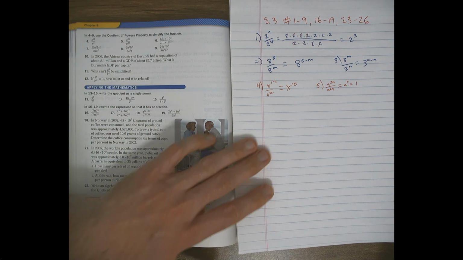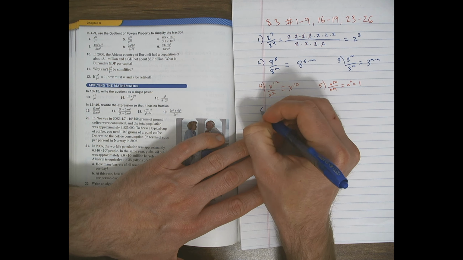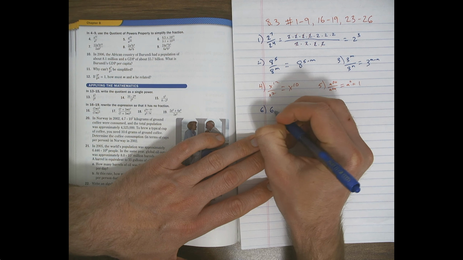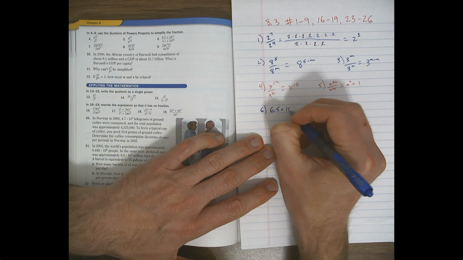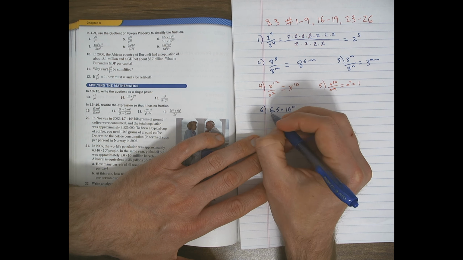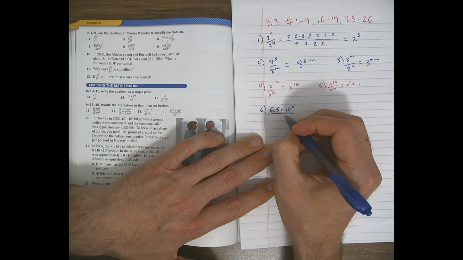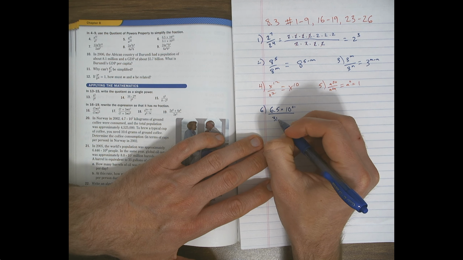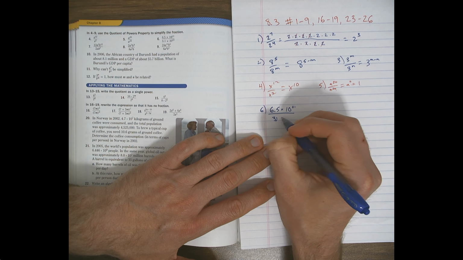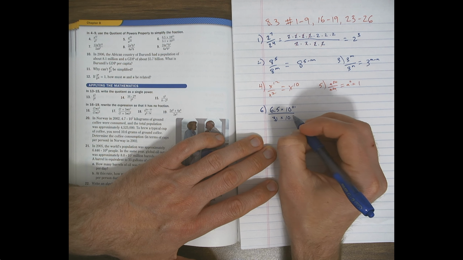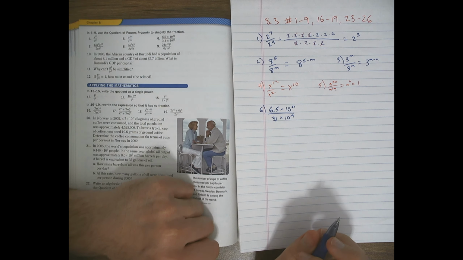All right, number 6. All right, we've got scientific notation. So there are all different questions on how do we write our final answer? How simplified does it need to be? And those are all valid, and we're not too worried about that. This section's about the exponents, so that's what we're really worried about.